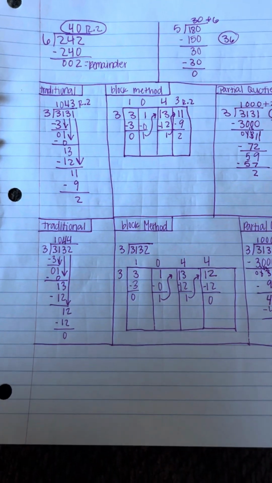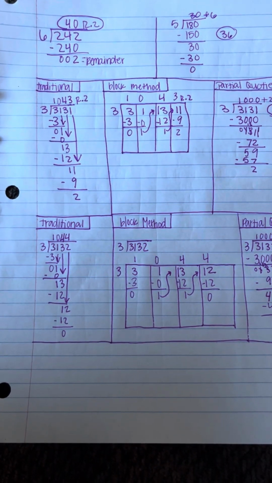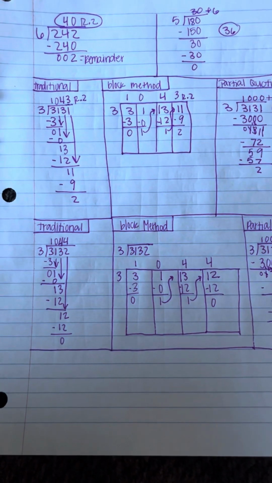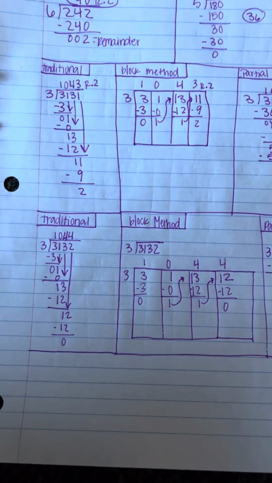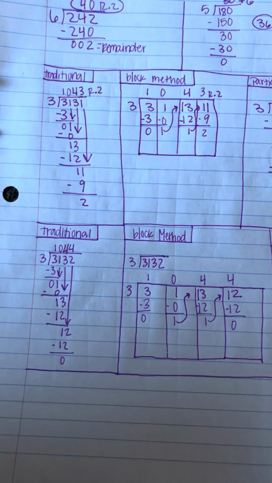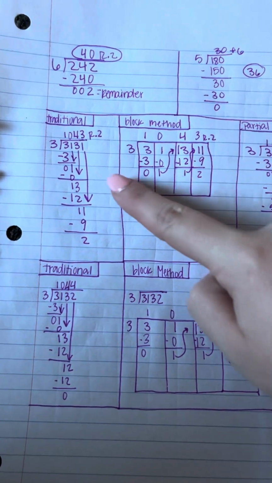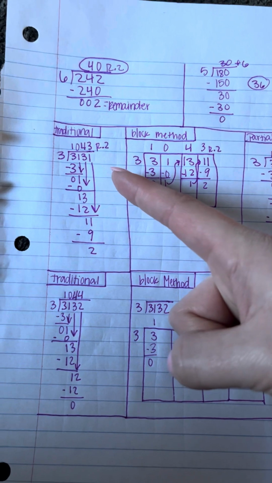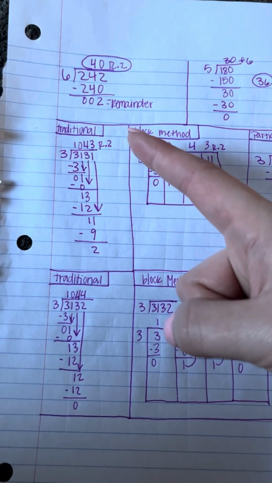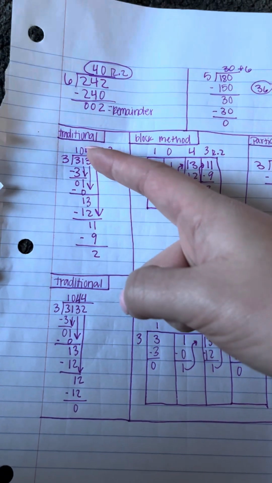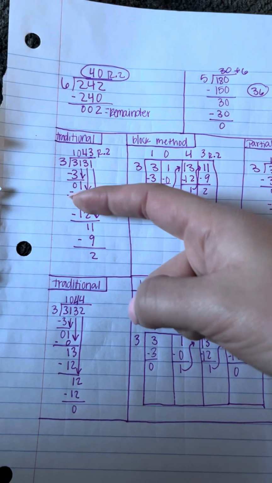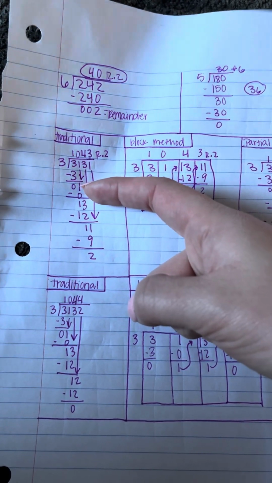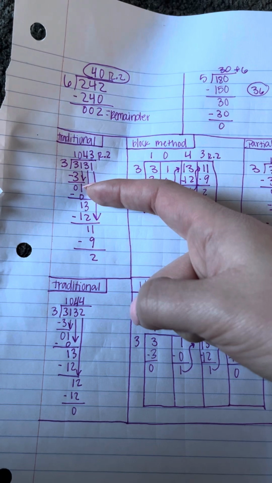And so then for the 3,131 divided by 3. How I did it the traditional way was I did this, so the 3 goes into the 1 3 times. 3 goes into 3 one time. 1 times 3 is 3. 3 minus 3 is 0. Carry down the 1.